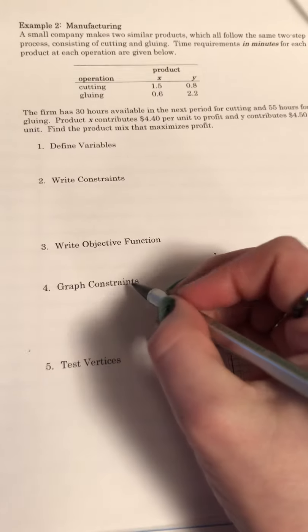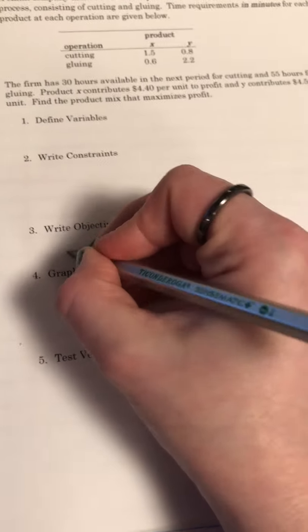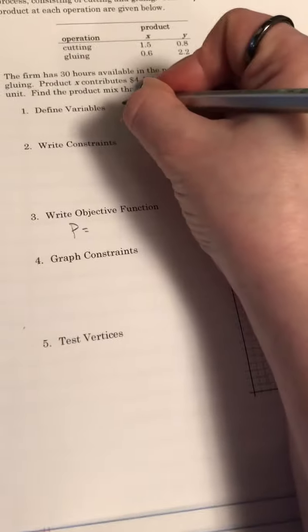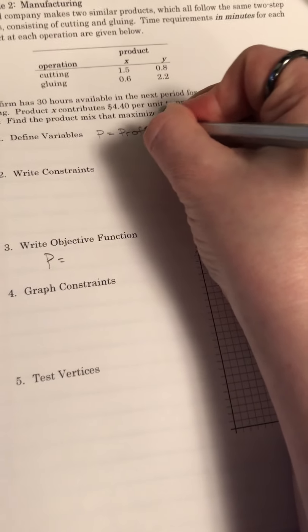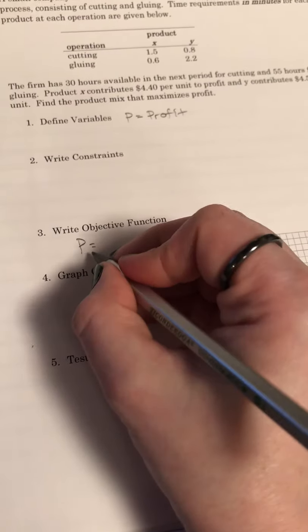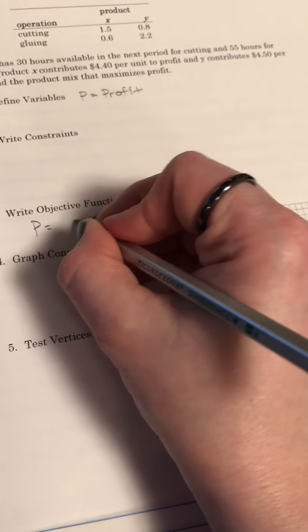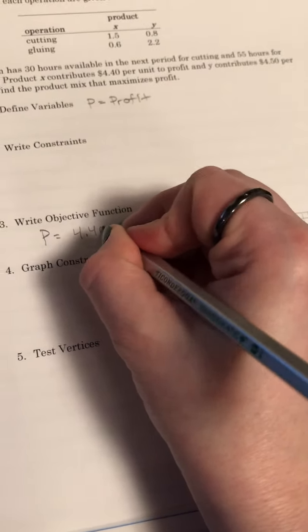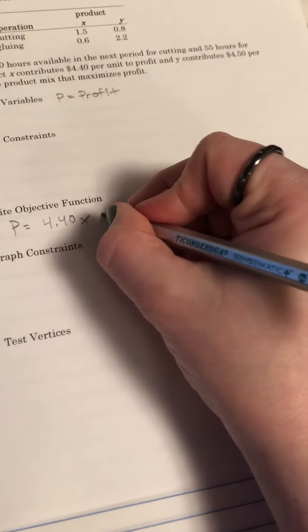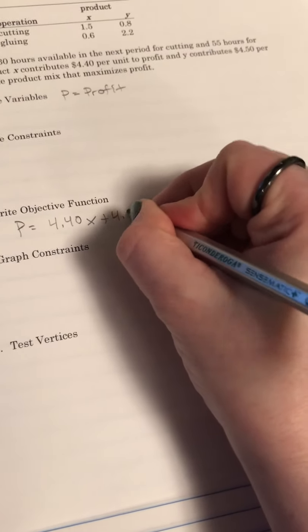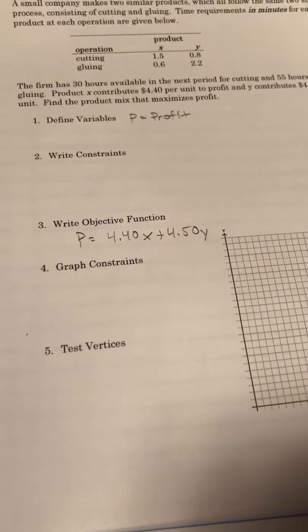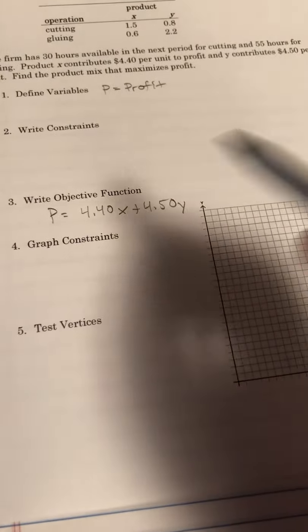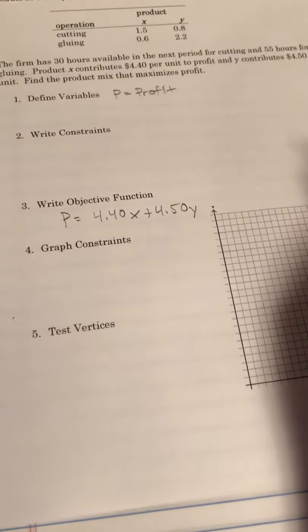So first I'm going to write my objective function, which is going to be P for profit. So P equals profit. And then my profit is going to equal $4.40 per product X plus $4.50 per product Y. All right, so that sets me up to be able to optimize this once I actually have my constraints.